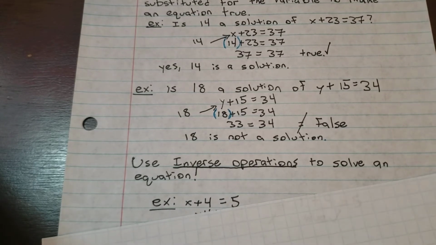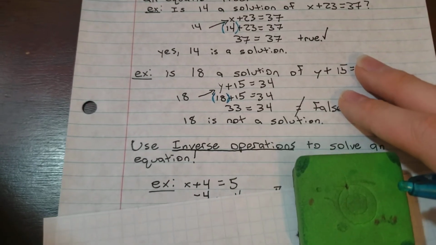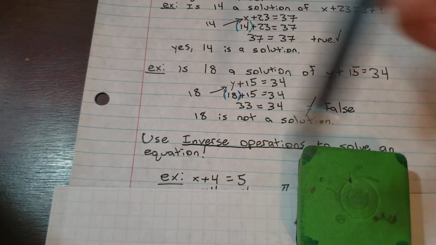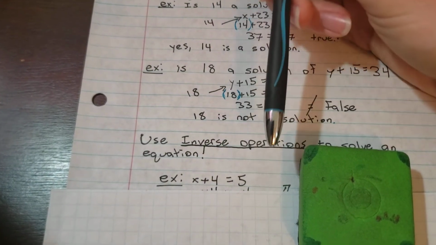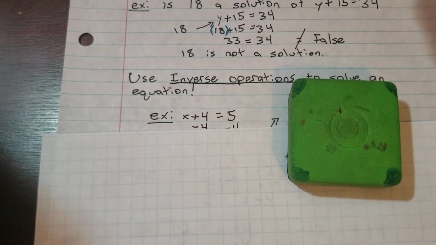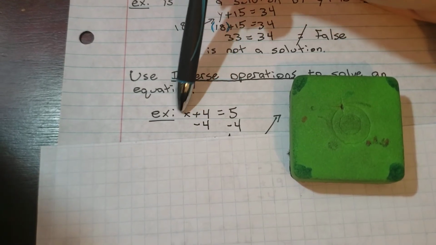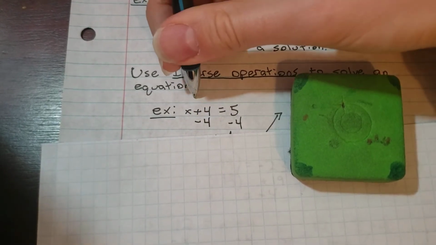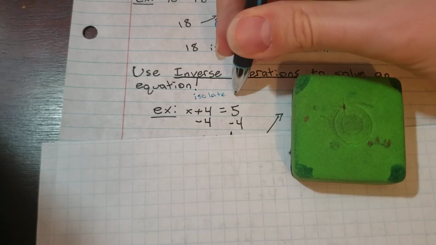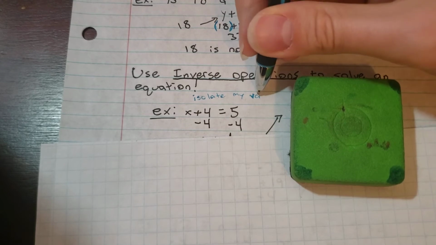So, first example. Let me put this here to cover up the answer. Okay, so I'm given x plus 4 equals 5. Well, the inverse operation of addition is subtraction. So what I do to one side of the equation, because I want to get my x by itself, I'm going to isolate my variable. We all know about isolation, right?